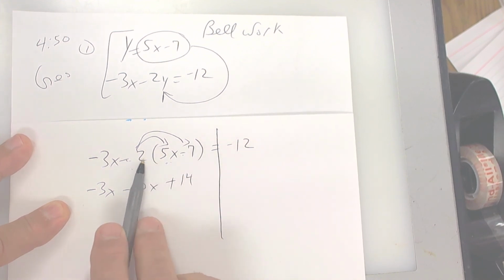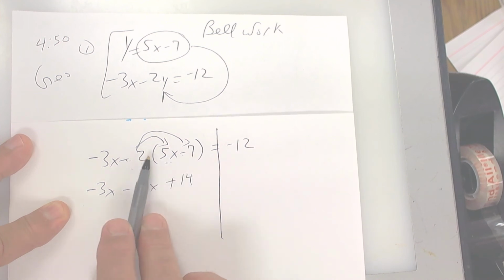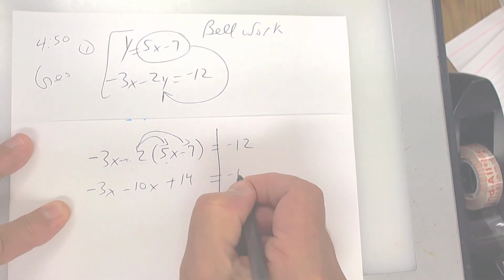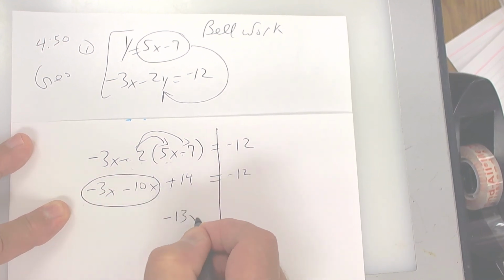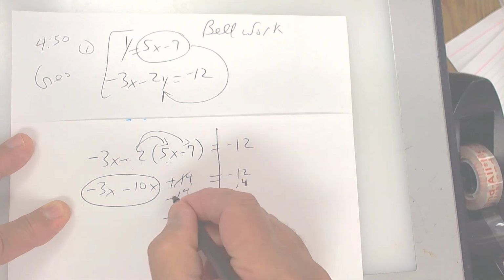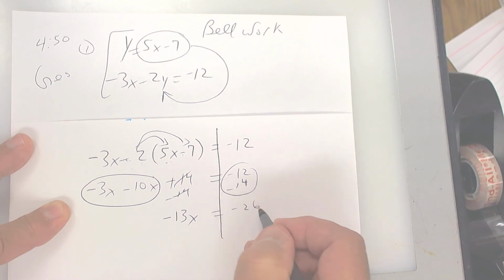Now some of you were adding. 5 plus 2 is 7. That's not what you're doing. You're multiplying. It's 2 times 5 and 2 times 7. Make sure you know that. Okay, in any event, you're going to get a negative 13x. I'm going to subtract 14 from both sides. And when I do, these are the same signs, so I need to add them. So that gives me a negative 26.